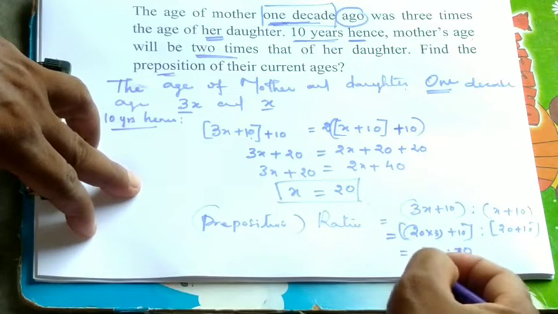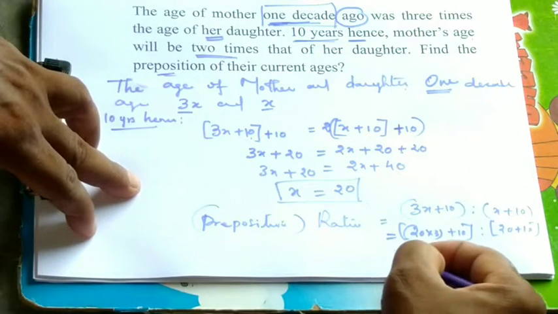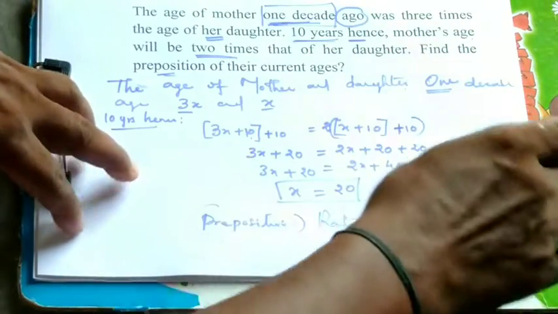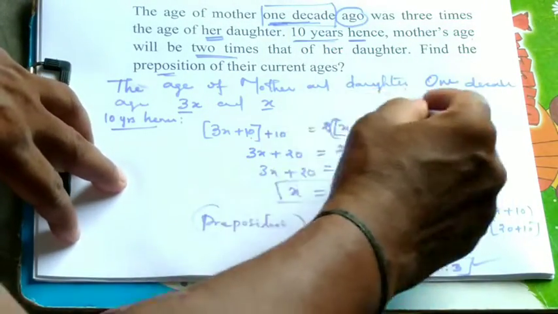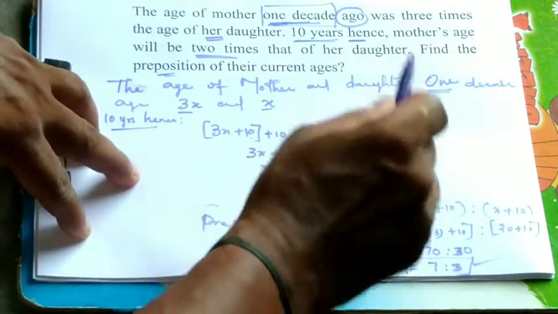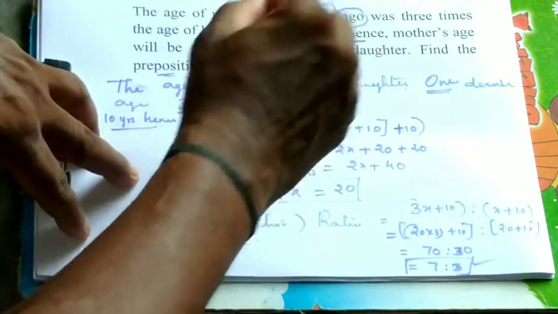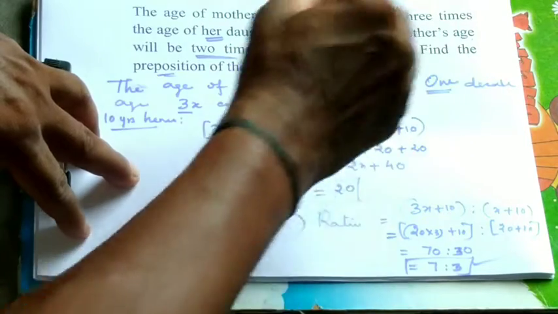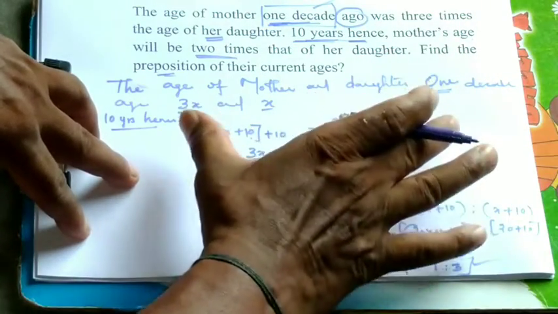The ratio of the current ages becomes what? 7 is to 3. This is the answer for the question. So at the time of forming this line you should be very careful, because here we are adding 2 tens. That confusion will come at the time of doing the calculation. First 10 indicates 1 decade. Second 10 indicates what? 10 years. So accordingly you make an equation, then solve it.